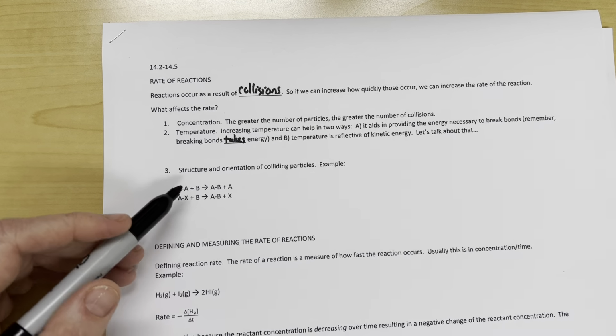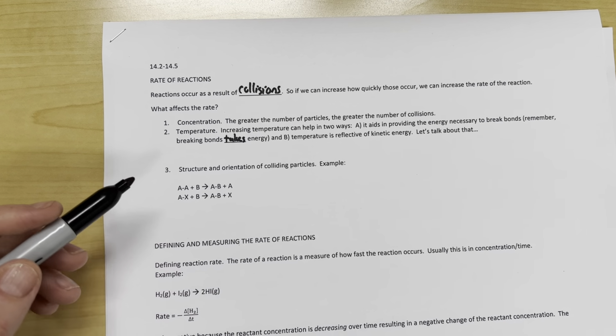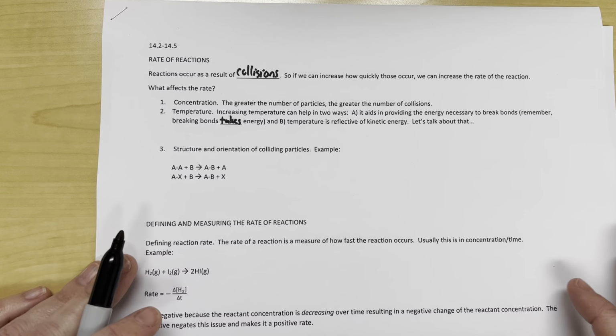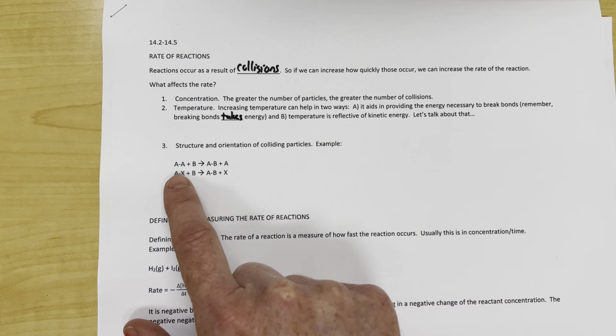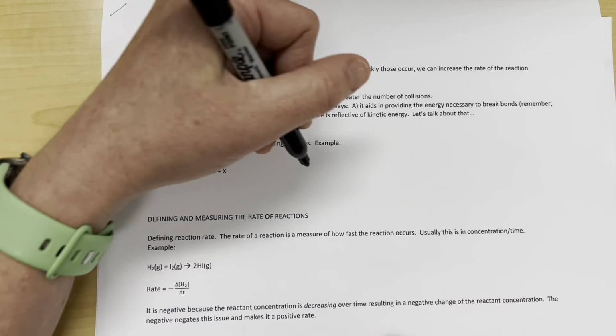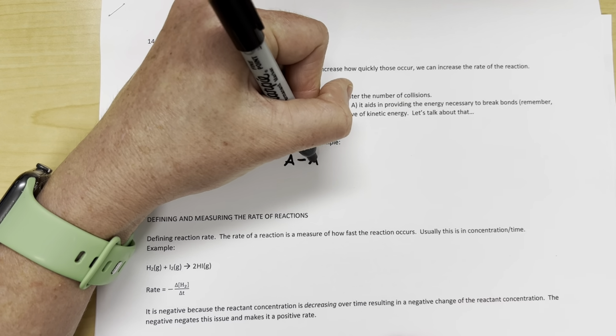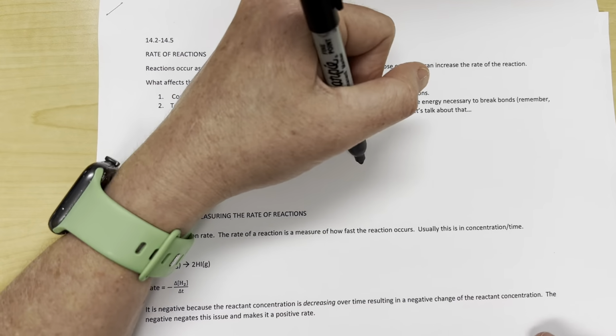Okay. Structure and orientation of the colliding particles. Where these molecules hit is kind of important. So let's say you've got in a container, you've got the AA, and you're trying to react them with some B.